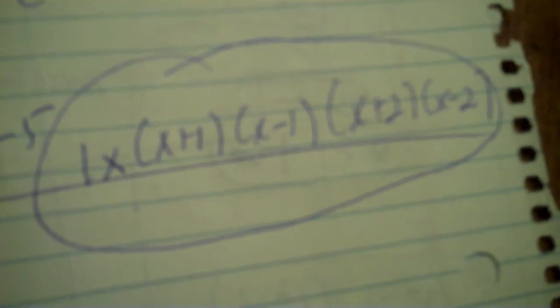Plus minus, x, x, 2, 2. Okay? Bring them down. So I have all that factored out perfectly. 1x, x plus 1, x minus 1, x plus 2, x minus 2.